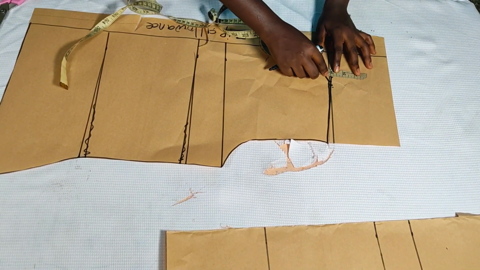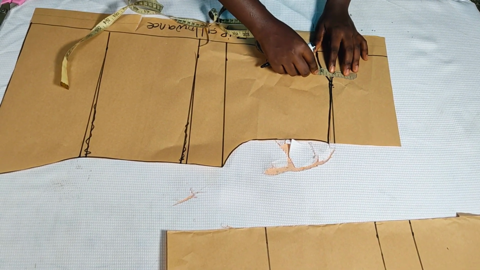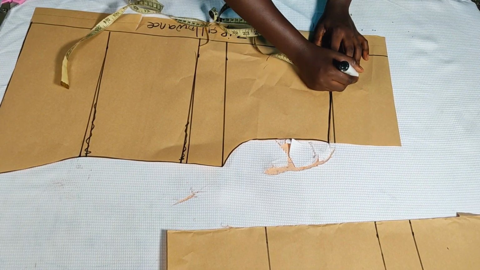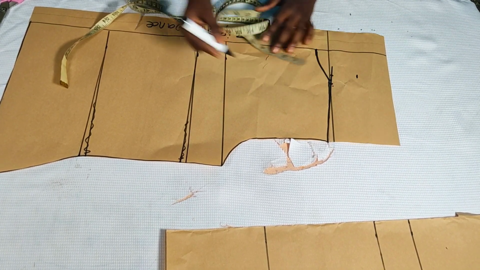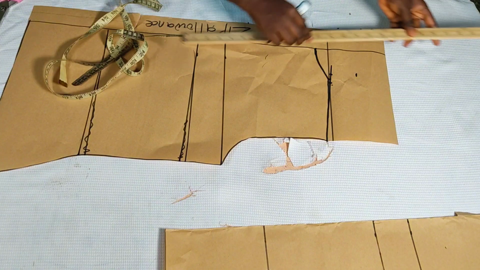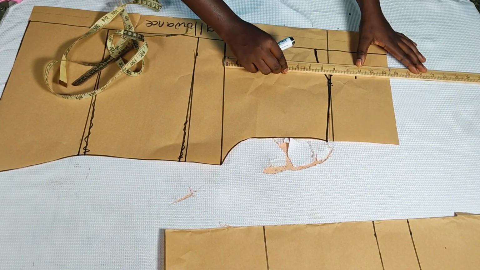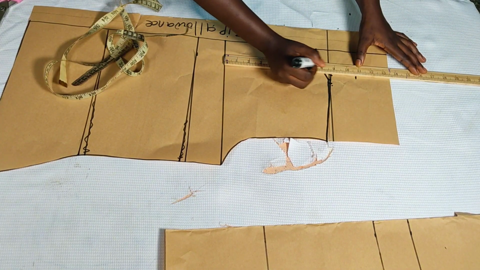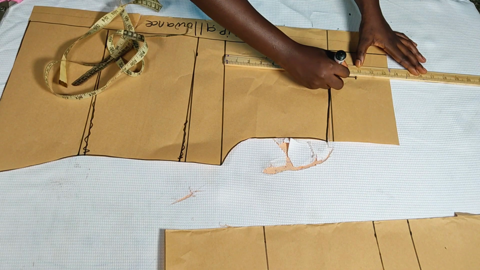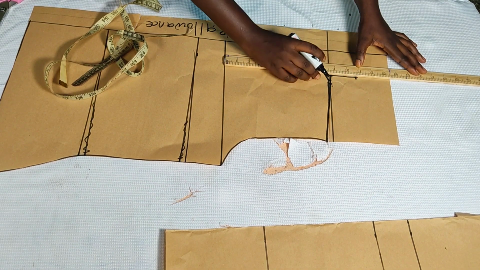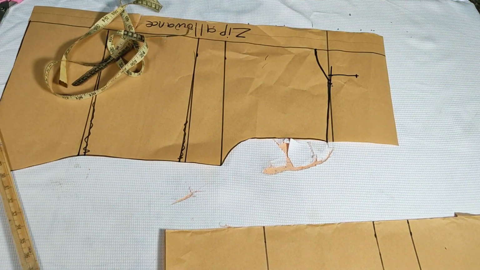This will serve as the height of your built up neckline. You can do up to 3 inches, but I prefer 2 because 3 is too long and it will even create some fold behind your neck. So you can just do 2 inches and it is fine.